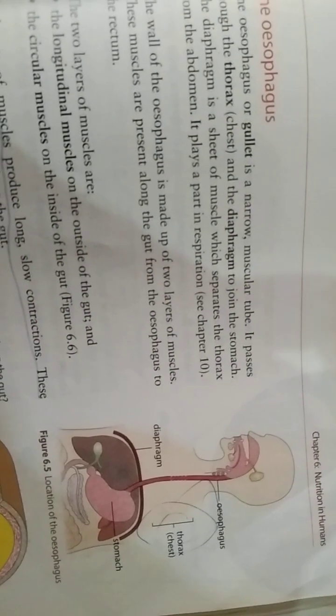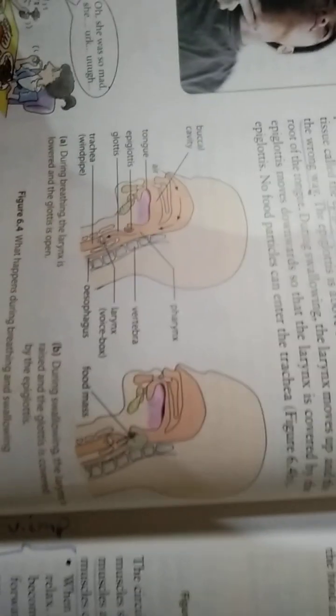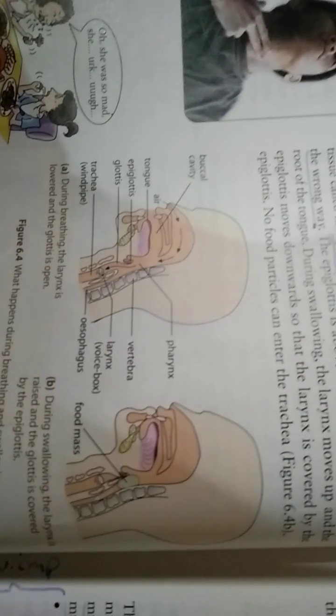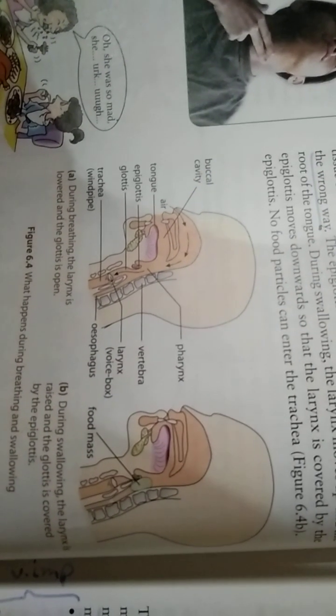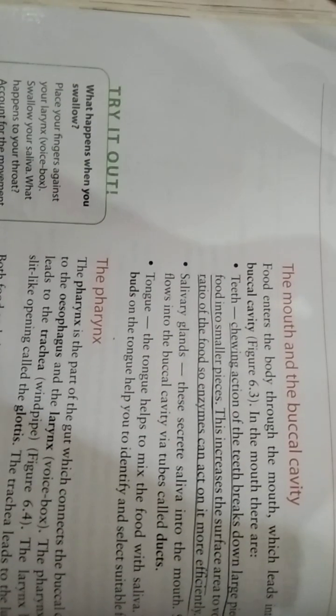Look at this diagram and see the locations of the different parts of the digestive ducts, and the different parts of the digestive system. The esophagus starts from the mouth and ends at the anus, and here we discuss the process of the mouth and the buccal cavity. We see that food enters through the mouth into the buccal cavity, and salivary glands secrete saliva to digest the food particles.